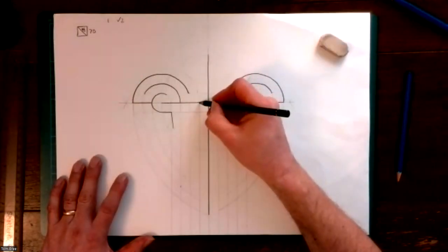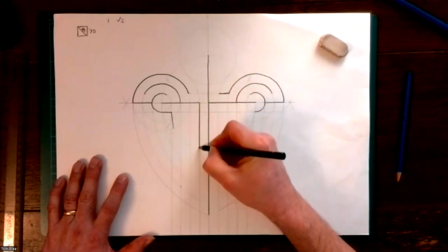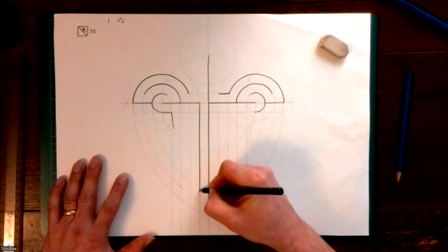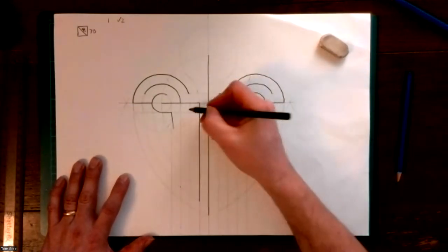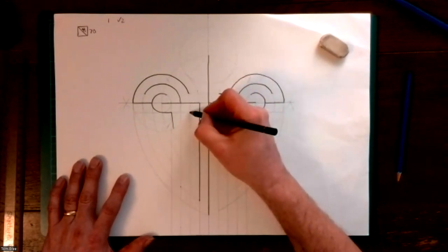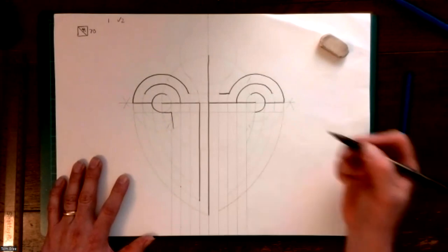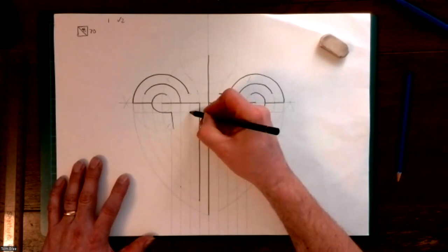Let's keep going with the straight lines. So this one. This one will obviously stop a bit before. Now beware, this next vertical line is going to begin from a little bit further down.